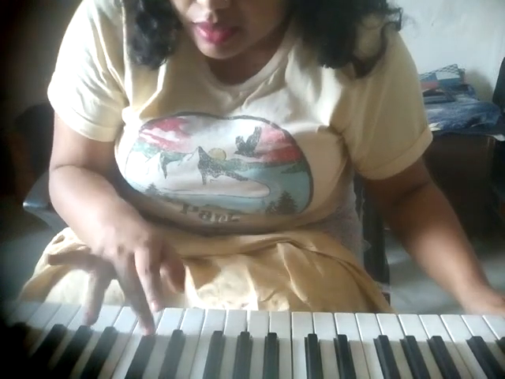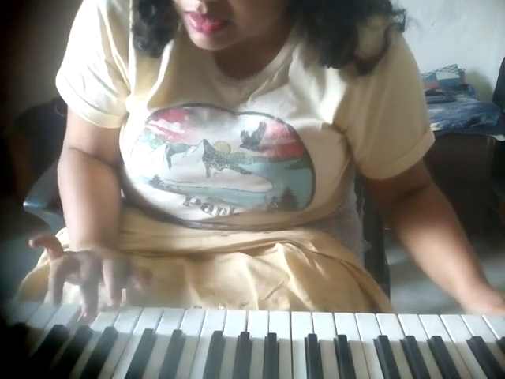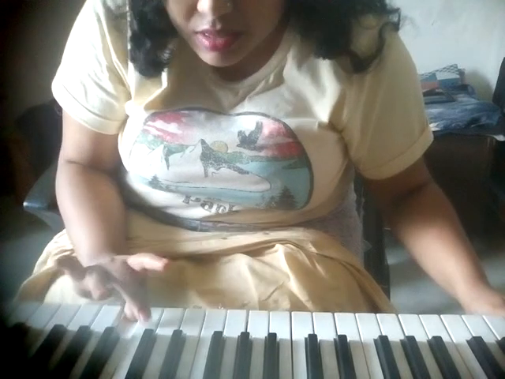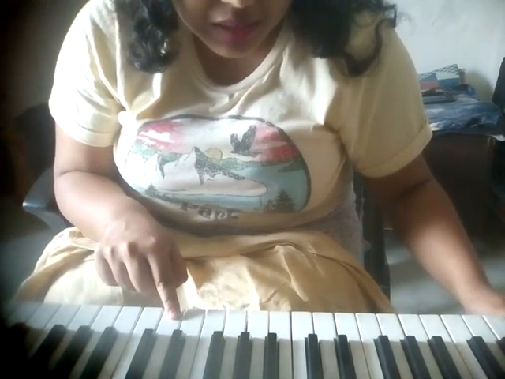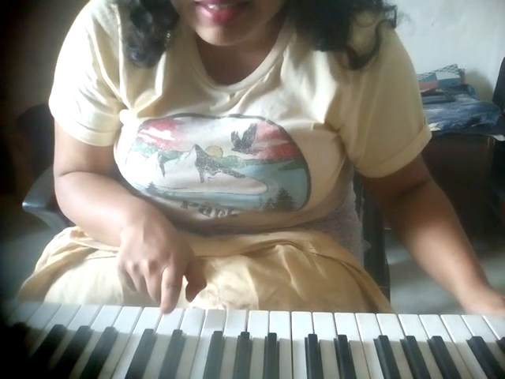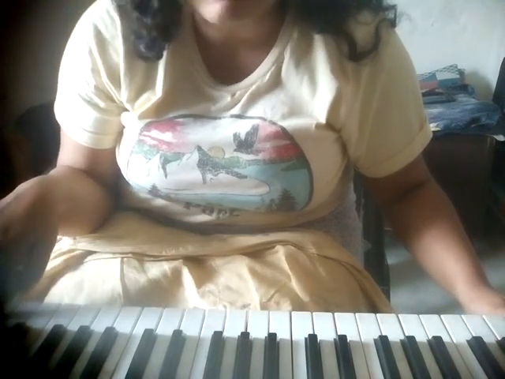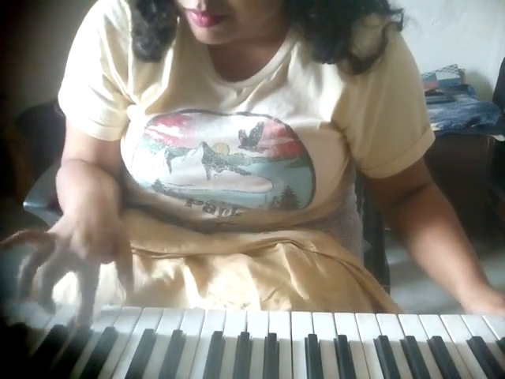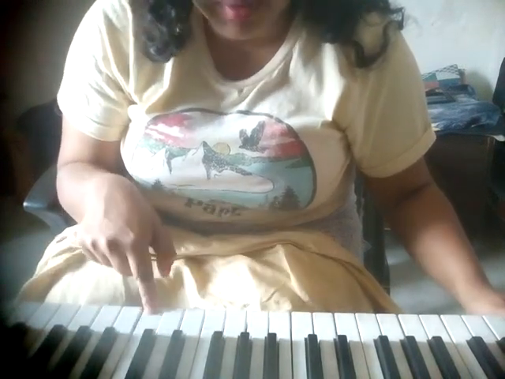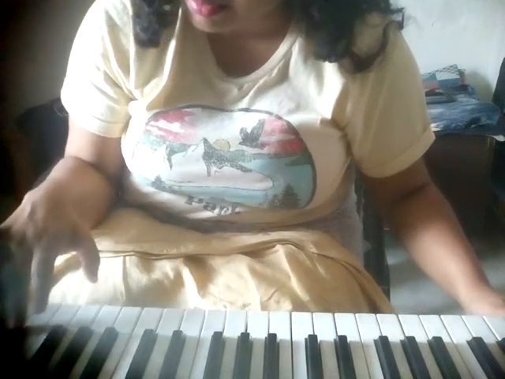Sa re ga ma pa dha ni sa ni dha pa ma ga re sa. That you all know. I play sa re ga ma pa dha ni sa now from a different scale, the D note. In each note the scales are different. Then from the E note, sa re ga ma.